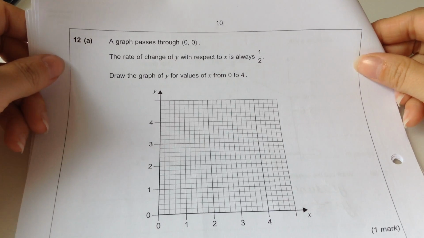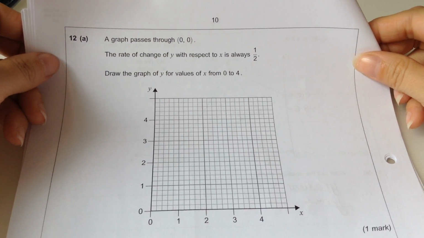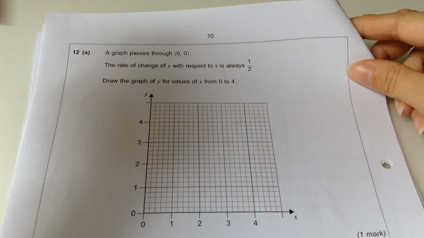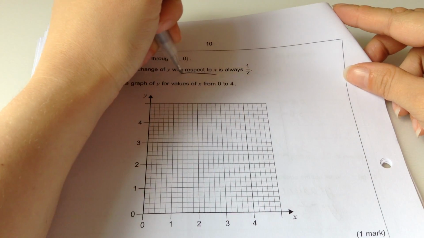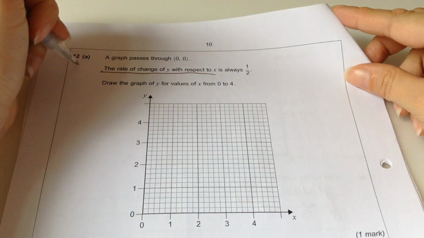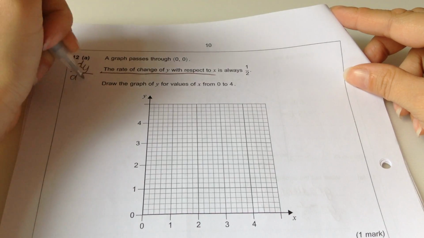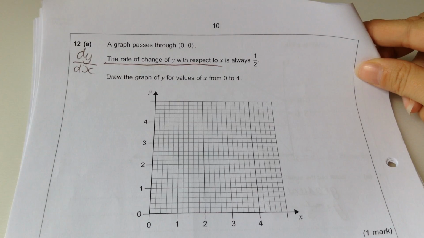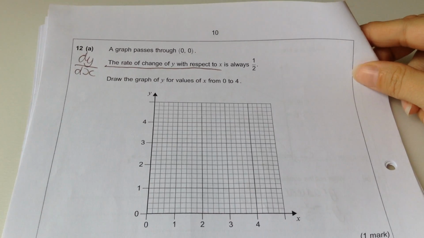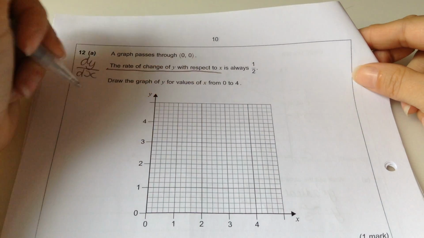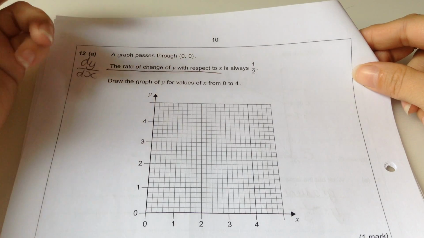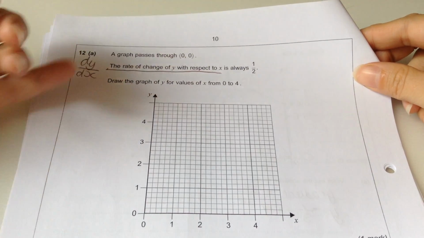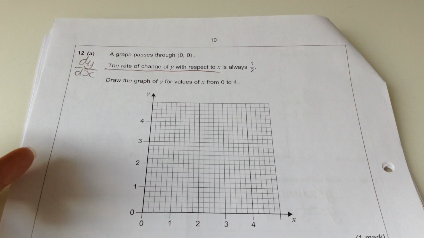Right. A graph passes through 0, 0, the rate of change of y with respect to x, which is another way of saying dy by dx, is always a half. So, in other words, the gradient is always a half. If the gradient is always a half, then it's a constant gradient.